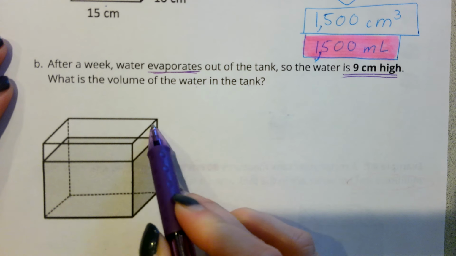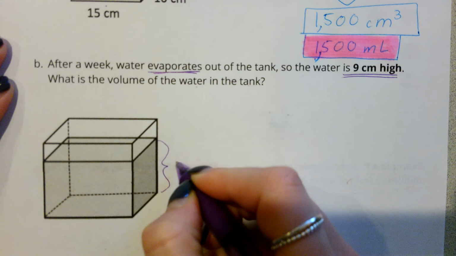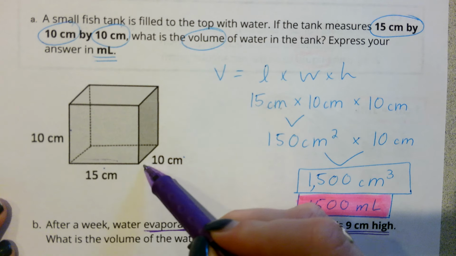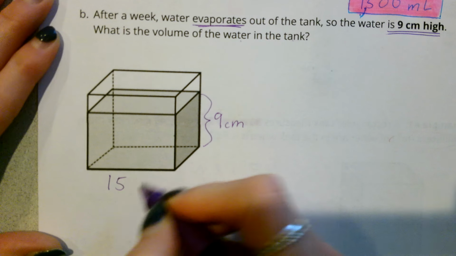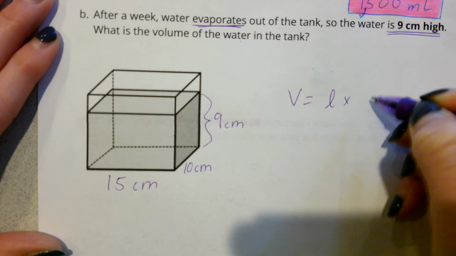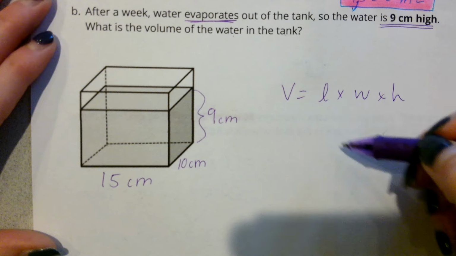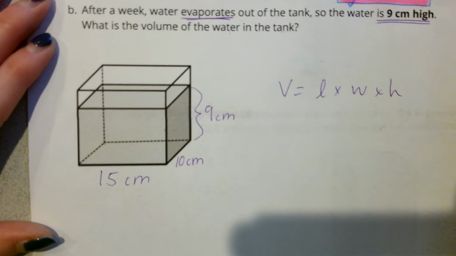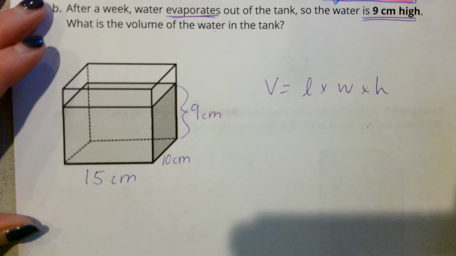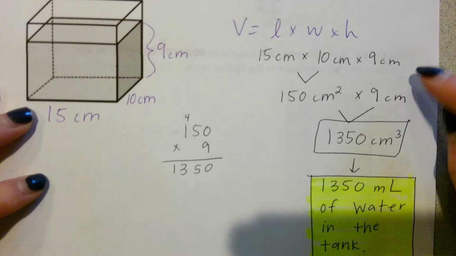So I can see that the water isn't all the way to the top. It's just a little bit lower than the top. It's telling me that the height now is 9 centimeters. Well, the length of the box didn't change, nor did the width. So I know my length is still 15 centimeters and my width is still 10 centimeters. Volume equals length times width times height. Notice how I always write this down so that I always have something to go off of when I solve these problems. Solve this one again on your own and pause your video and then check your answer with mine when you're done.